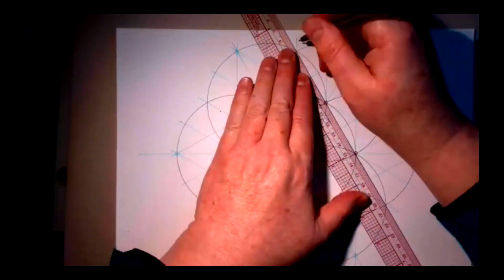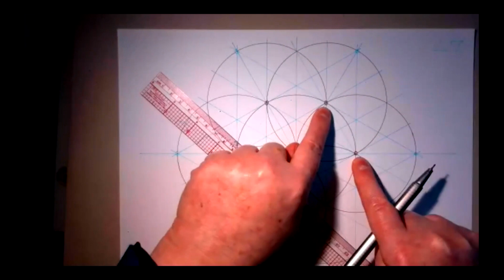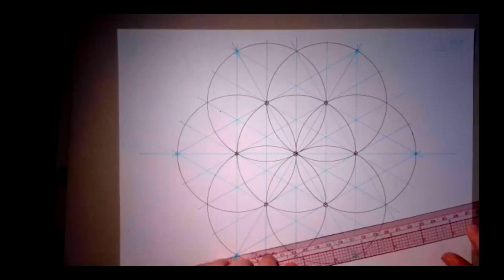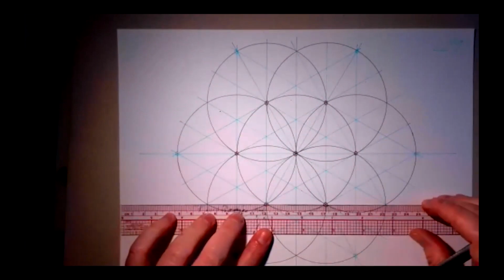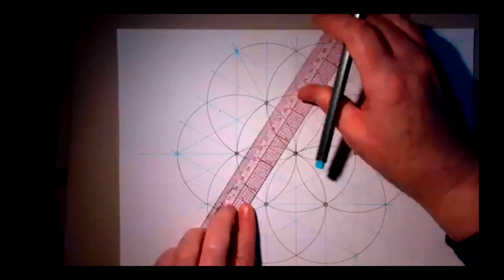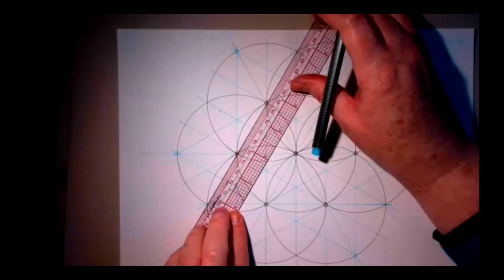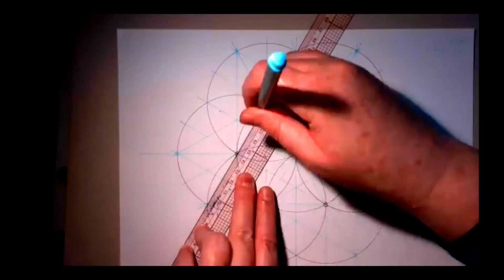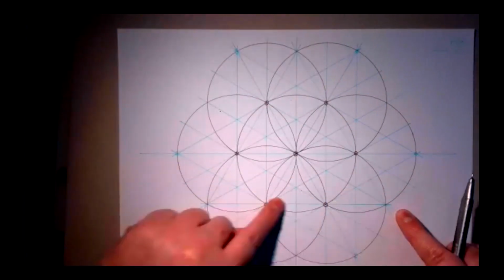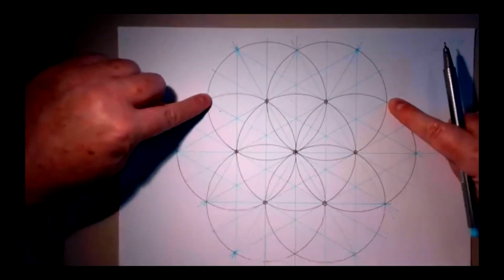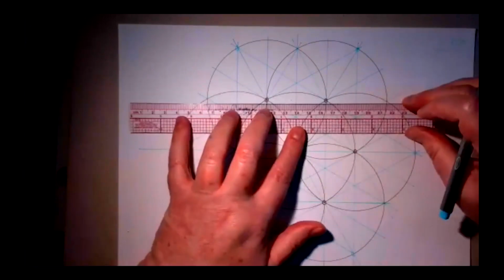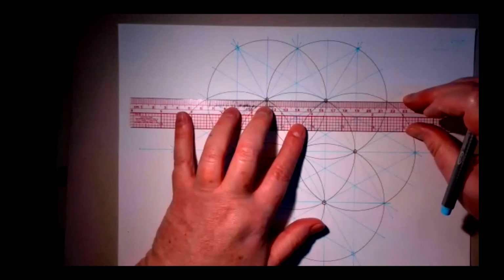And as I draw this line, you'll notice that it goes through the 2 points at the edge of my central circle. So I've done 1 triangle pointing up. I'm going to use the other 3 points to do a triangle pointing down. So when you get these 2 triangles in, do indicate with the check marks.